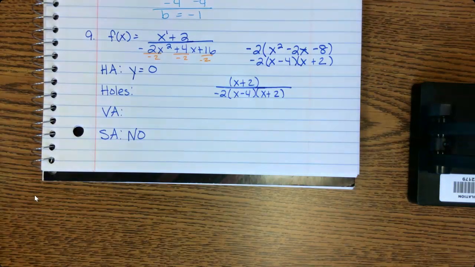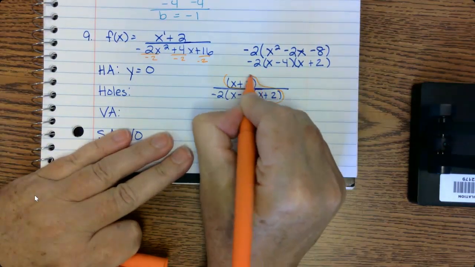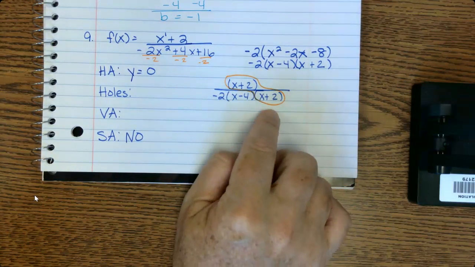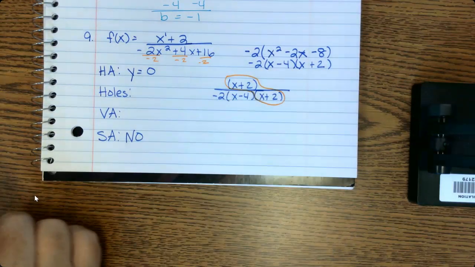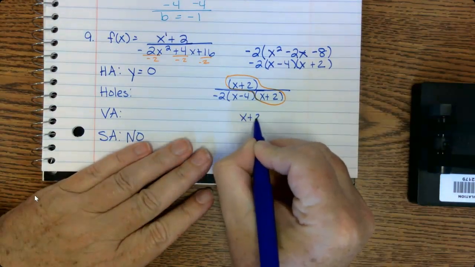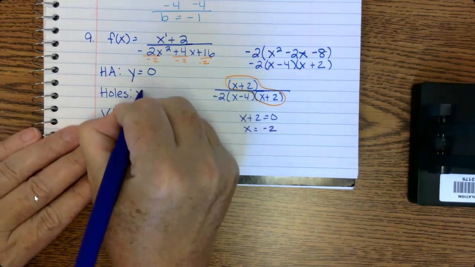Now notice here what I have. I have a top that has a factor, same as the factor on the bottom. So remember, we set that equal to 0. So x plus 2 equals 0, so x equals negative 2. That is my hole.